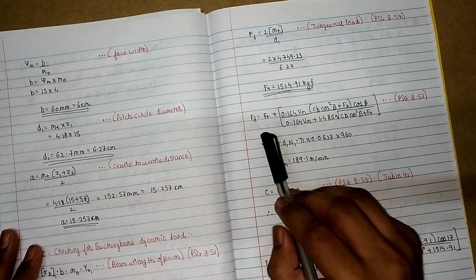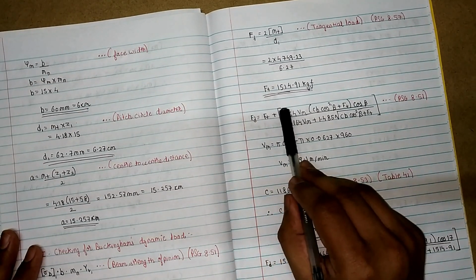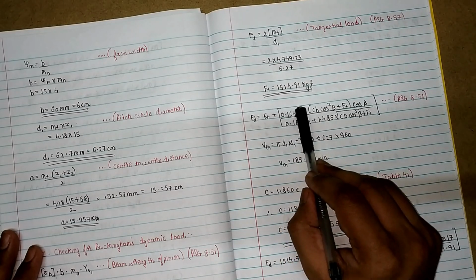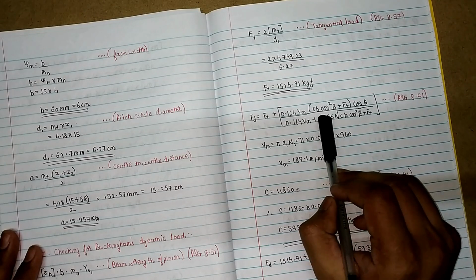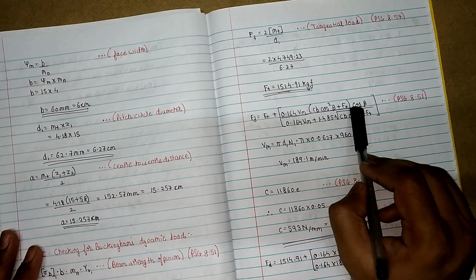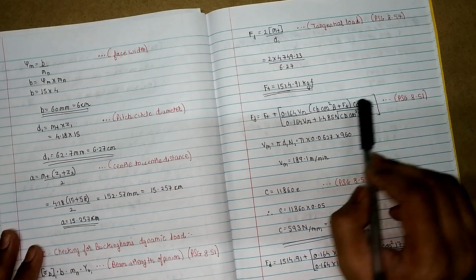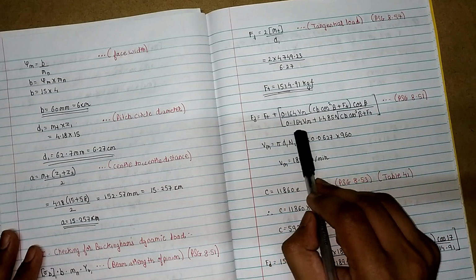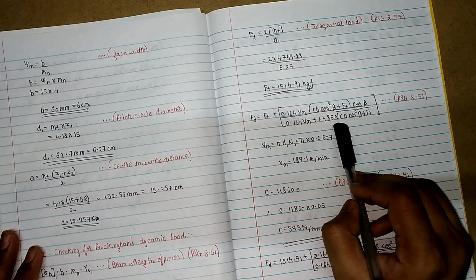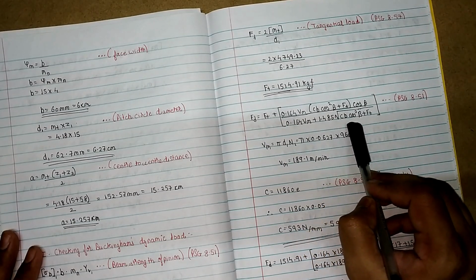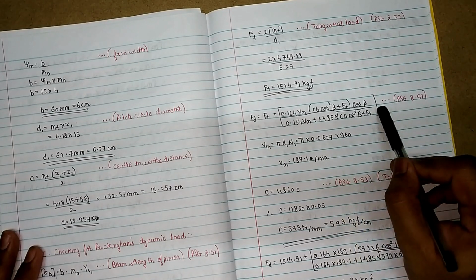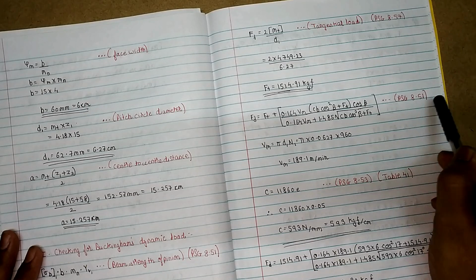For this, the formula is Ft plus 0.164 Vm (Cb cos square beta plus Ft) cos beta upon 0.164 Vm plus 1.485 under root of (Cb cos square beta plus Ft). You can get this formula on PSG 8.51.